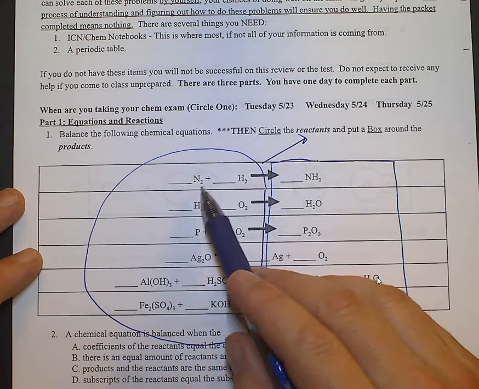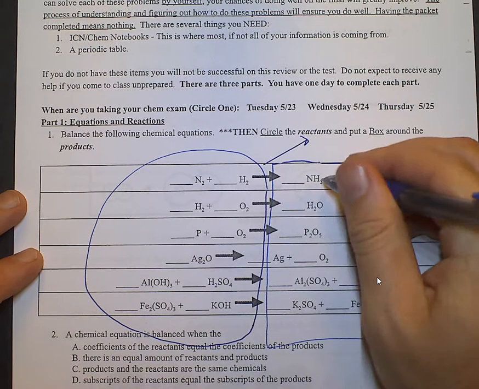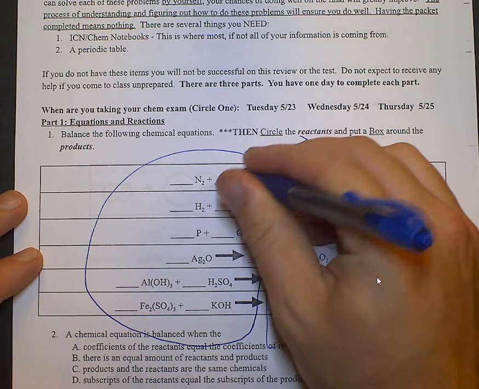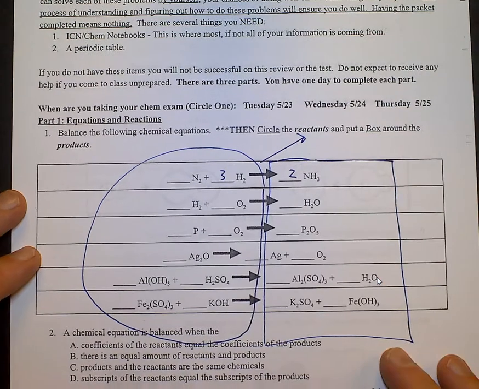2 nitrogens, 1 nitrogen, 2 hydrogens, 3 hydrogens. We need to balance this. Let's put a 2 here. 3 times 2 is 6. 2 here. 3 times 2 is 6. 2 nitrogens, 2 nitrogens. Bam. Okay. Let's look at our next one.